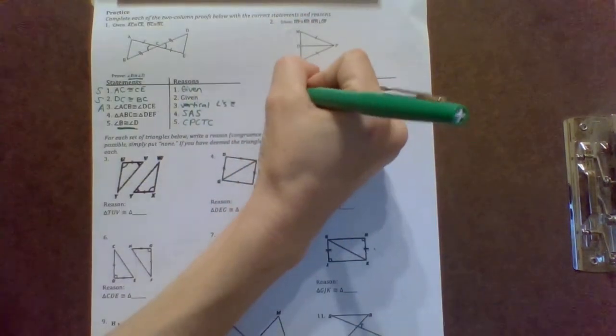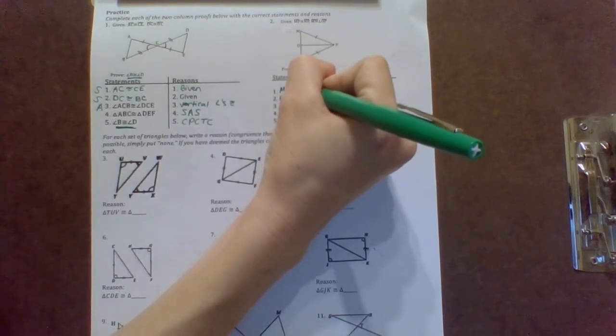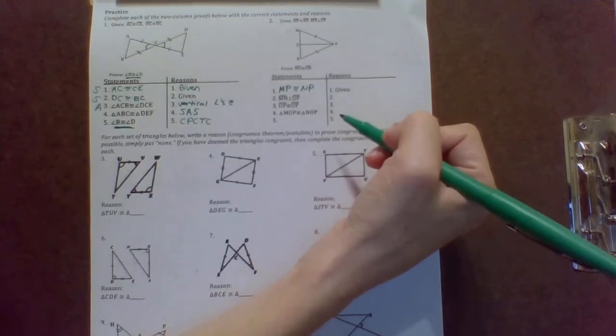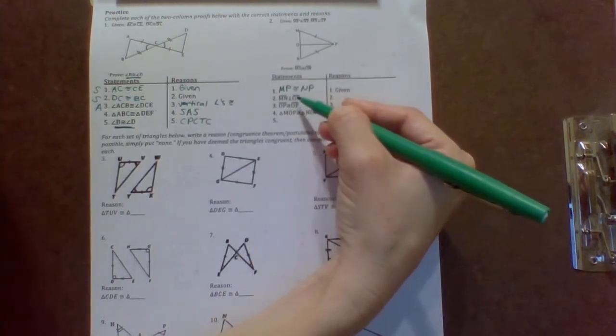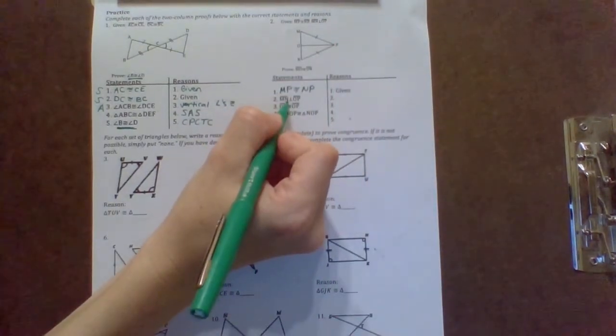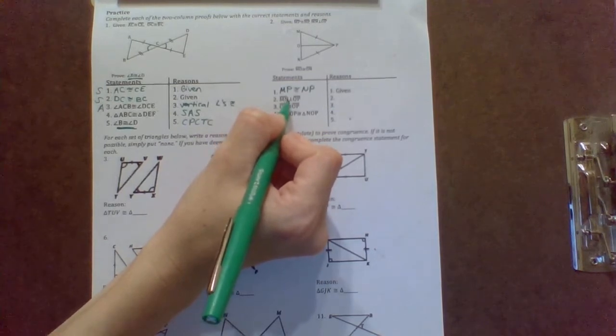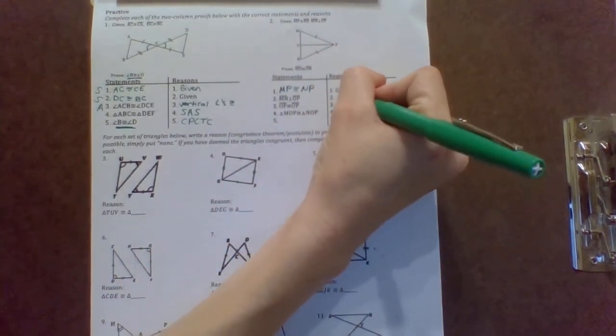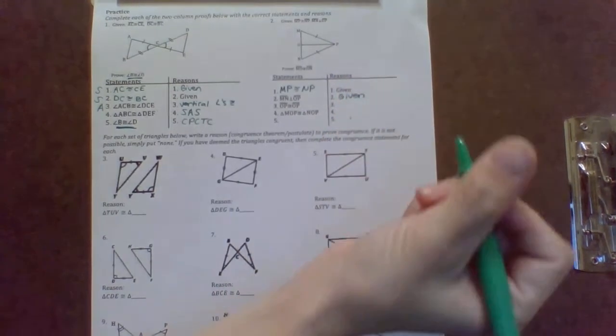Okay, number 2. Starting off with given information, segment MP is congruent to segment NP, reason being because it's given. The second piece of given information is that these lines are parallel. Remember, that's the symbol for perpendicular, the upside down T. So those segments are perpendicular because it is given.